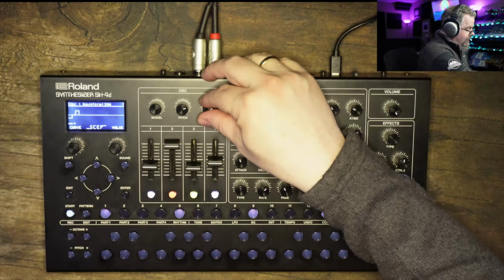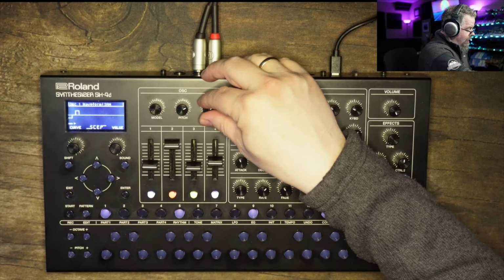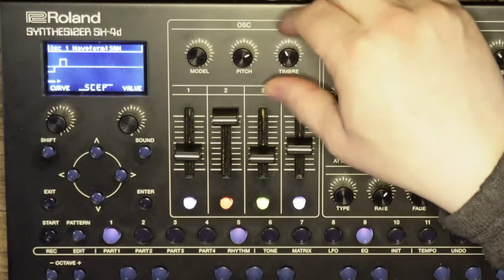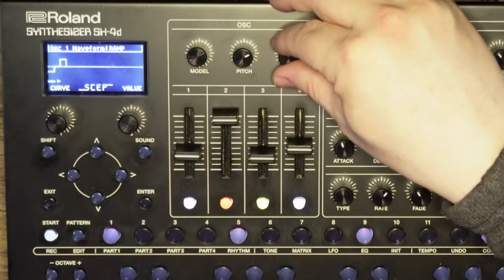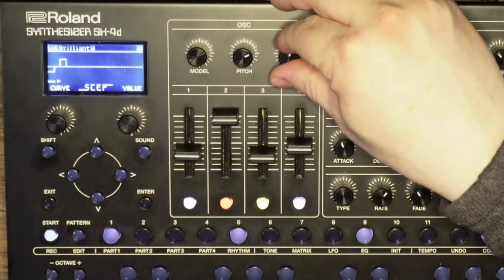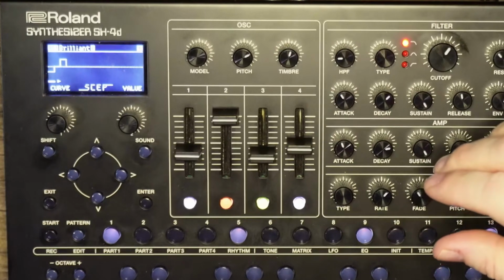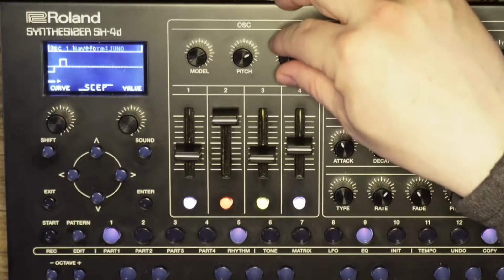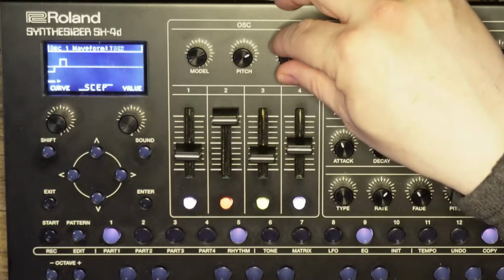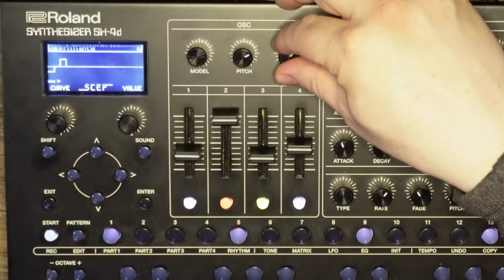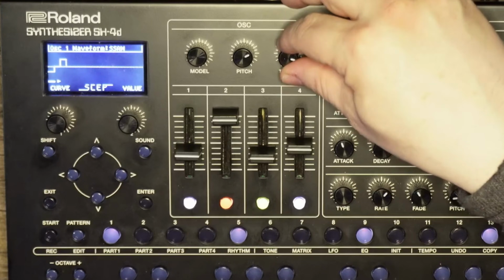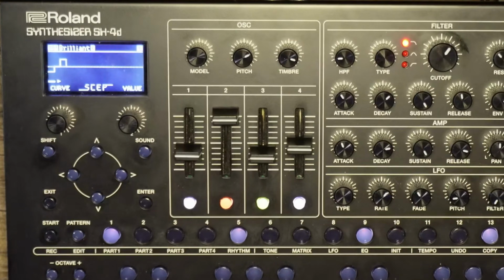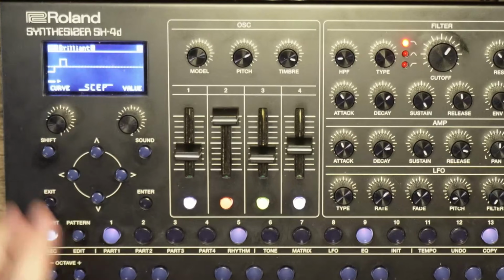Now we can also change the waveforms here. So we have a saw. We have everything from saw to square to triangle, sine, ramp wave, the Juno. You also have, and this is for oscillator 1, Juno, triangle 2, triangle 3, sine wave 2, Supersaw. And so this is for oscillator 1.